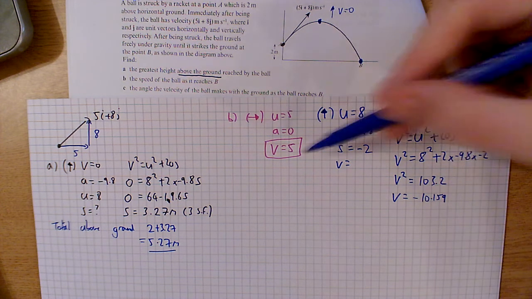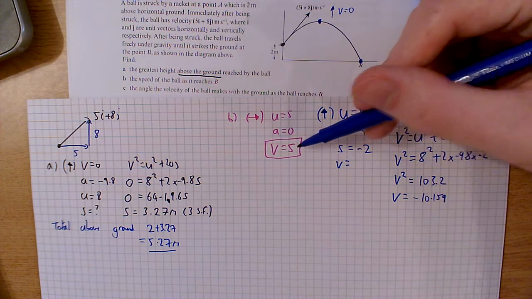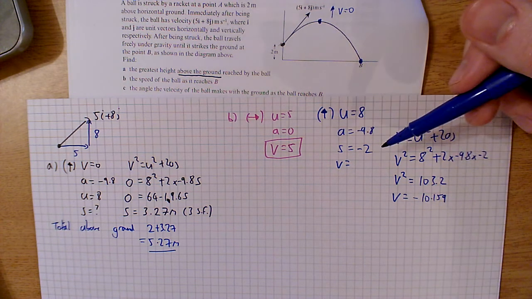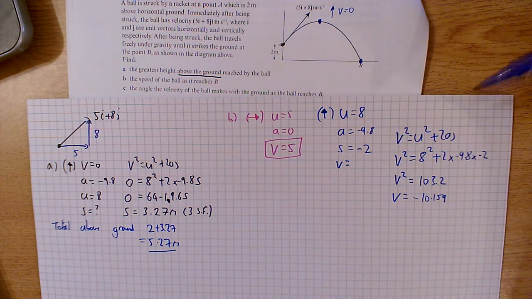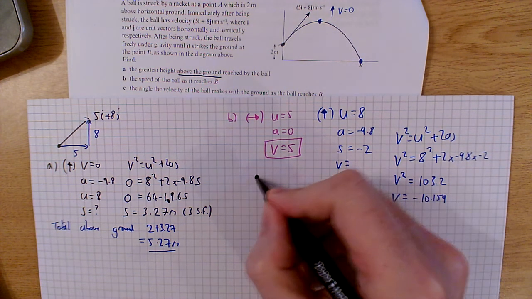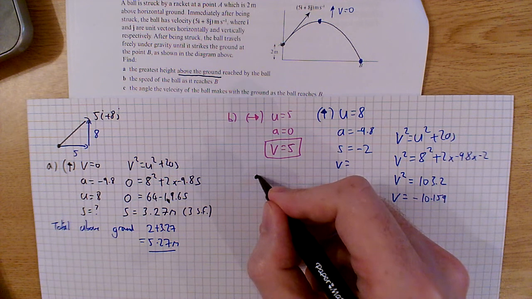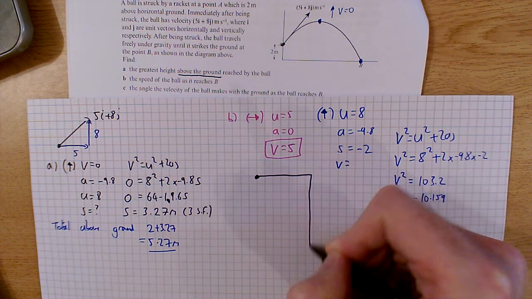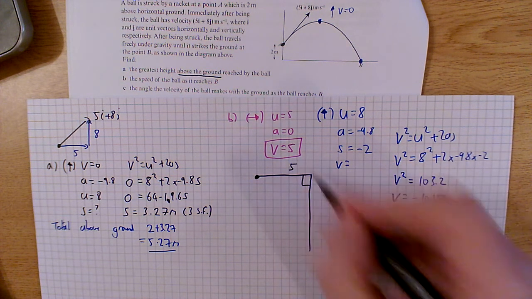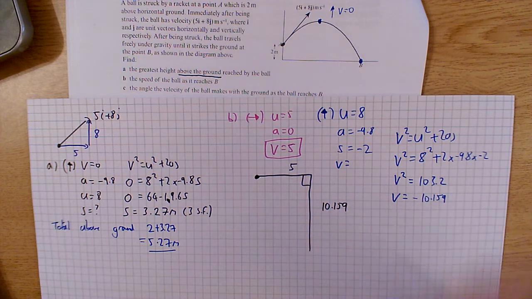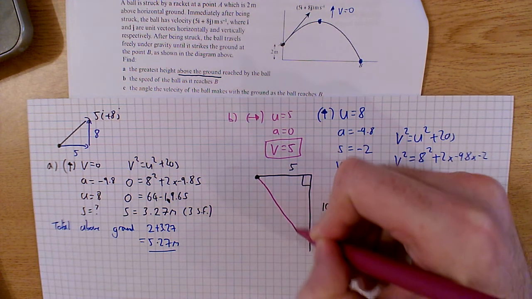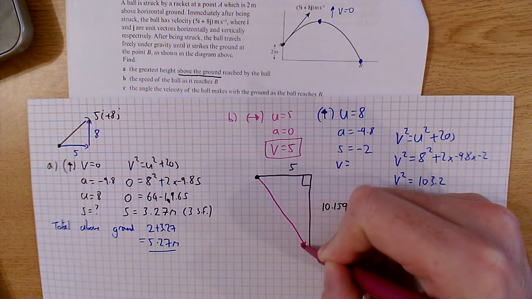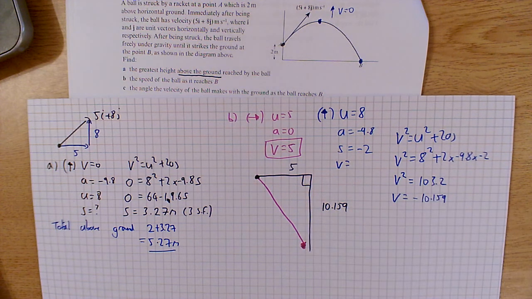Okay, that gives us the two velocities, so when we get to B, we know that we're moving with velocity 5 to the right and velocity 10.159 down. So if we draw a little diagram of what's going on at that point, we're going 5 across and then much further down. So this is 5, 10.159, and what we're looking for is the speed. The speed does not care for direction, it's a straight line speed, so it's the magnitude of the velocity.